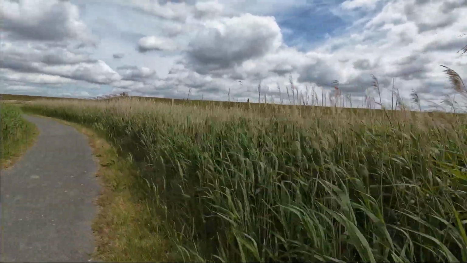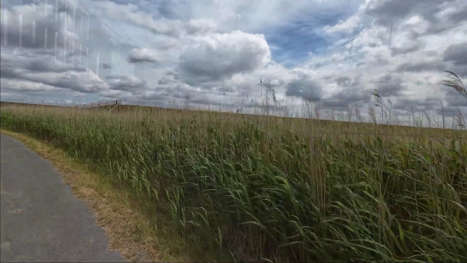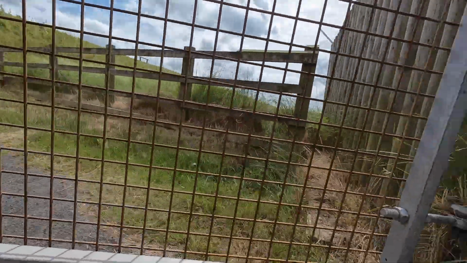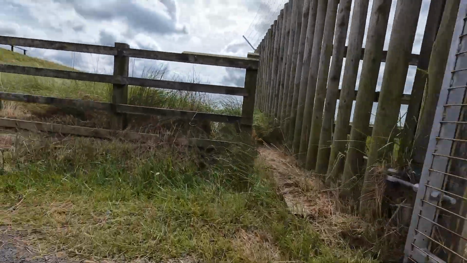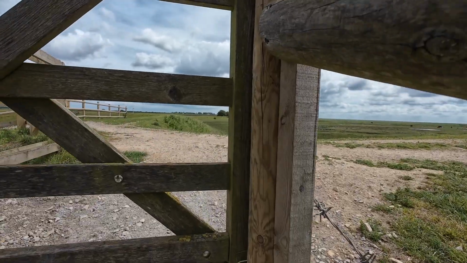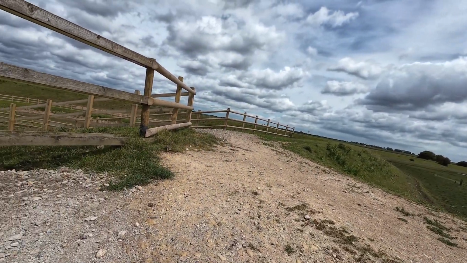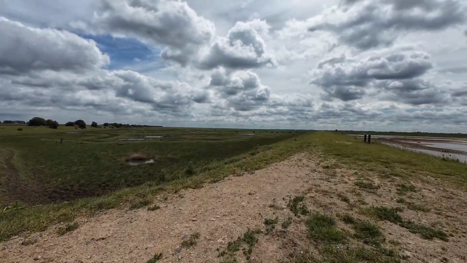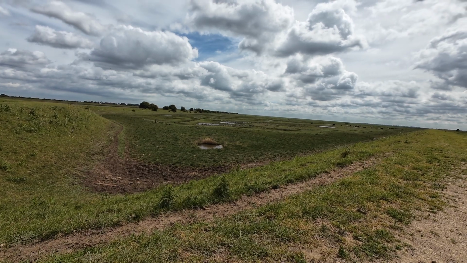Right, come on, let's get onto this sea bank. Okay, that's the view over the salt marshes out to the wash.